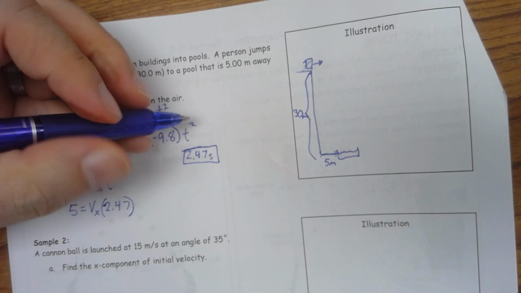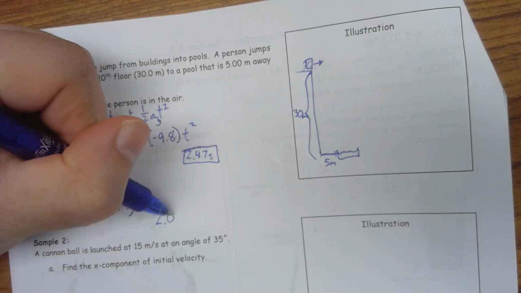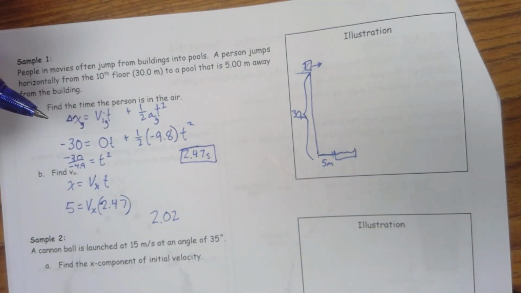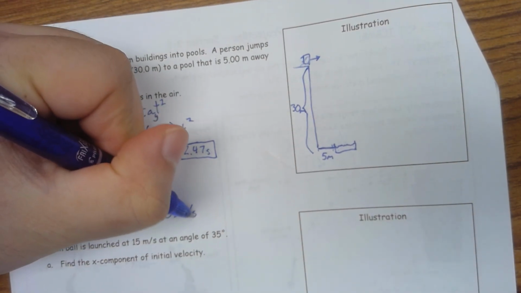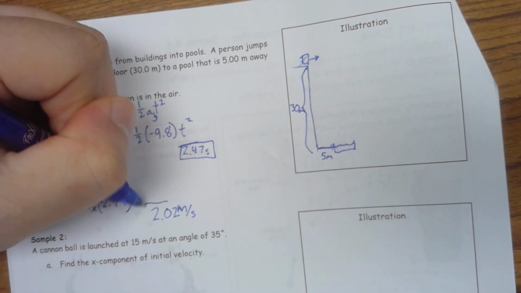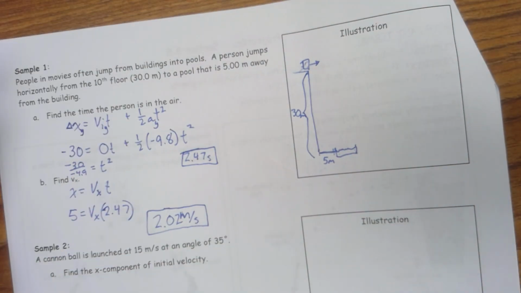So 5 divided by 2.5 is 2, so this is going to be slightly bigger than 2 meters per second.